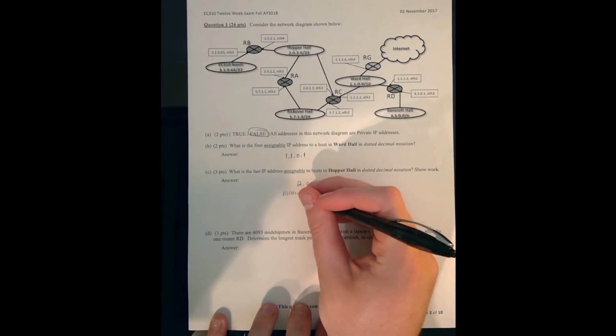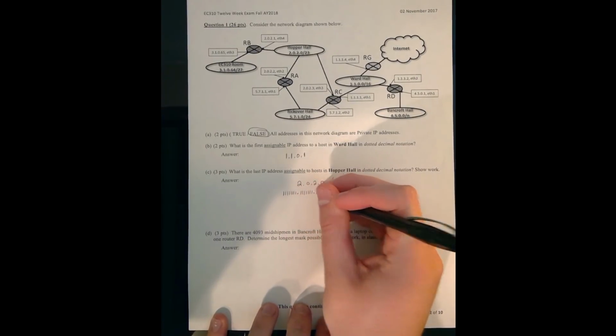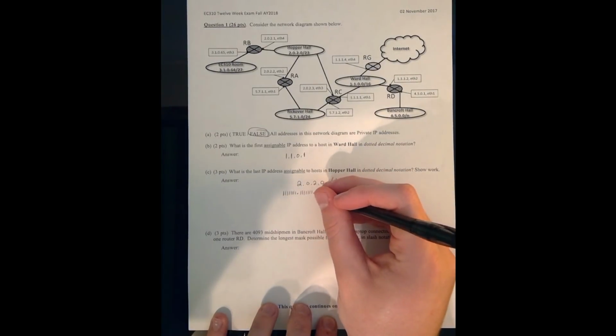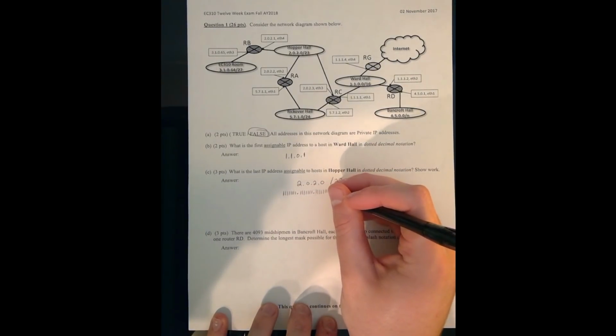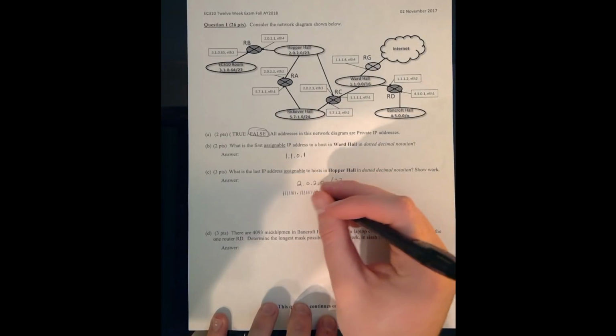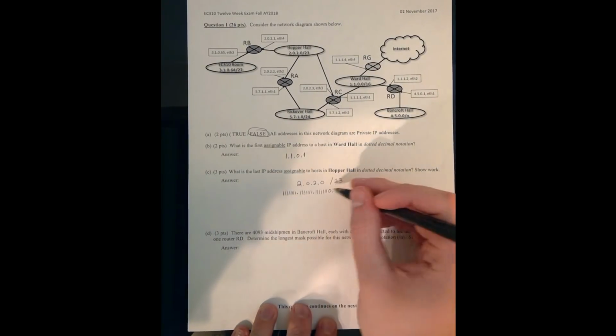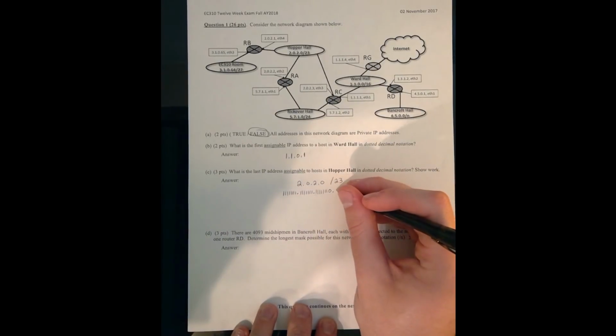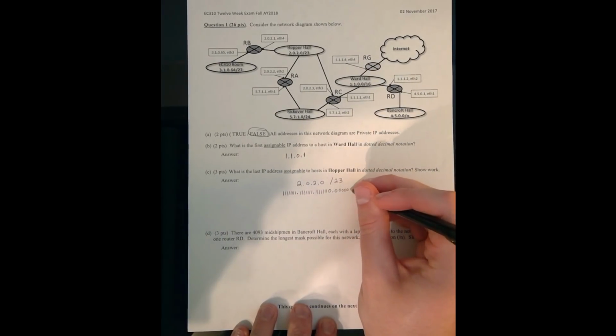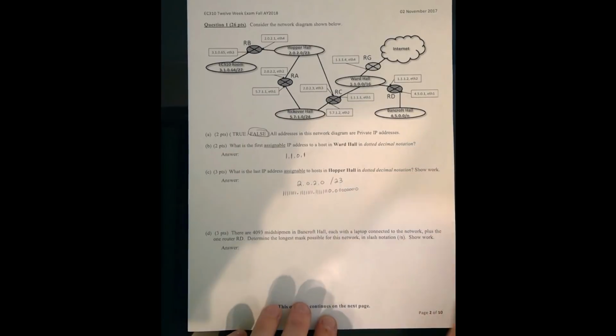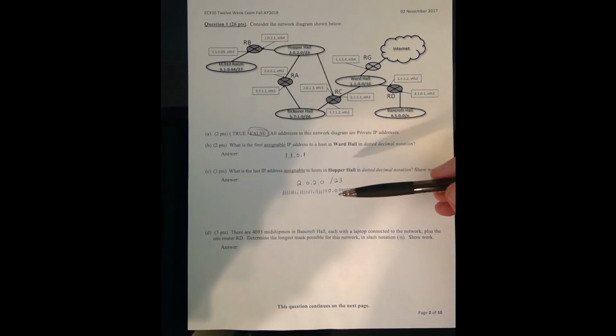So that's 8. 1, 2, 3, 4, 5, 6, 7, 8. That gets us to 16. 1, 2, 3, 4, 5, 6, 7 gets us to 23. So that's the beginning of the mask. And then by the definition of a mask, it's 23 ones followed by zeros. Okay, so this is the mask that we applied to any address to get this network ID.